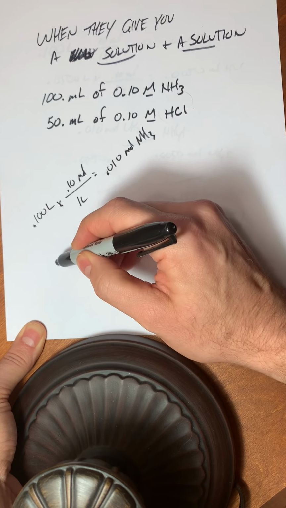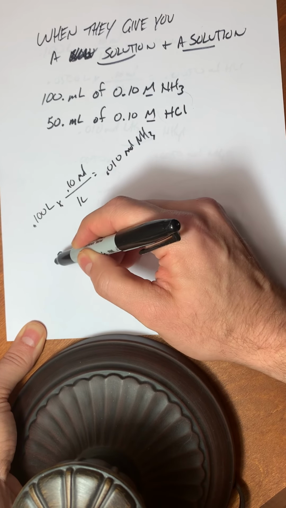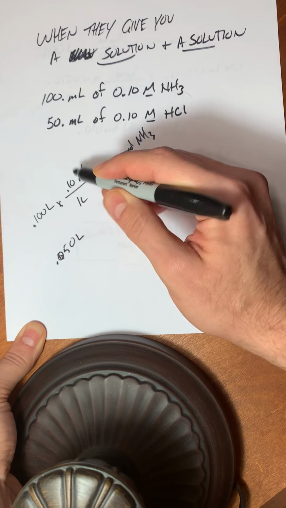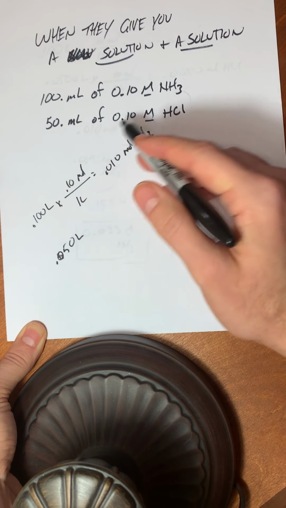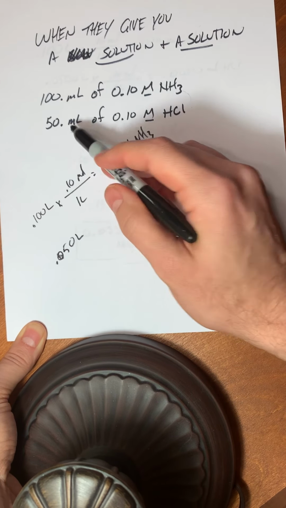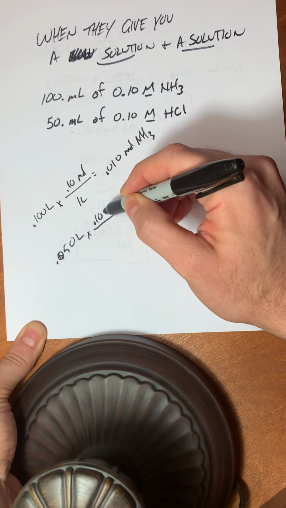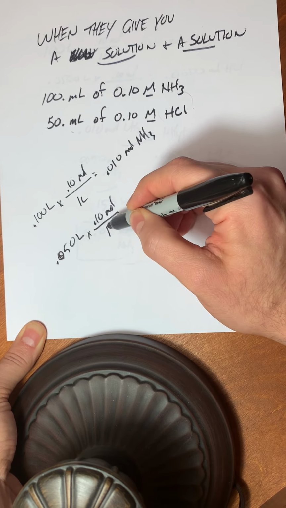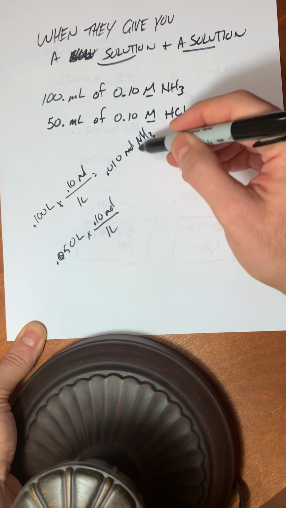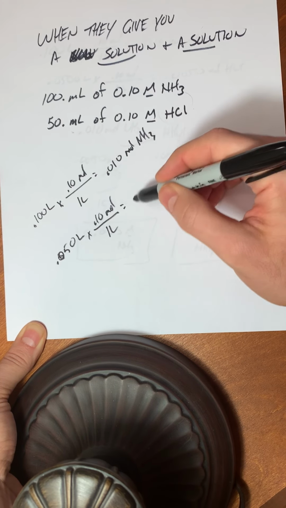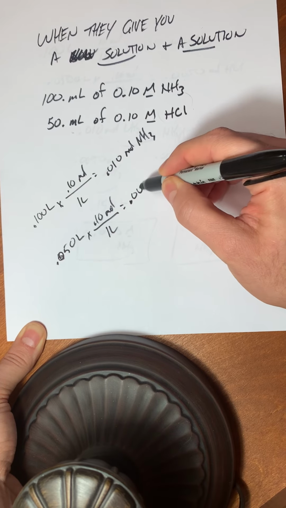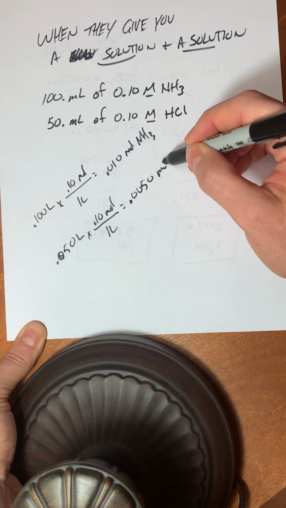So 0.050 liters of the hydrochloric acid, 0.10 molar, so 0.10 moles per liter, which means we're going to convert 0.0050 moles.